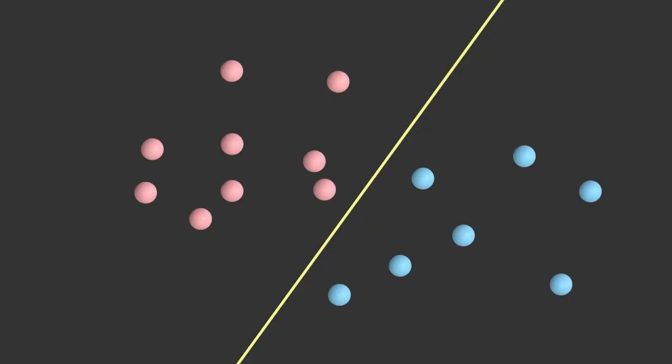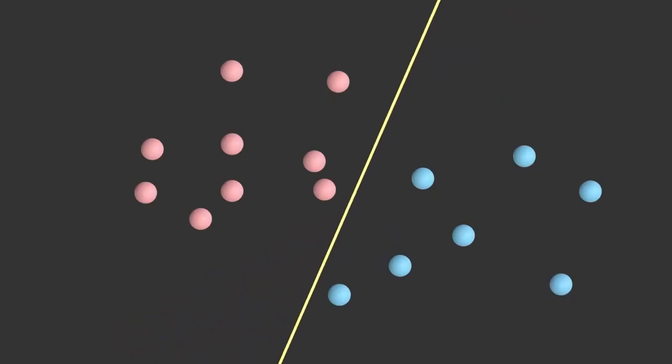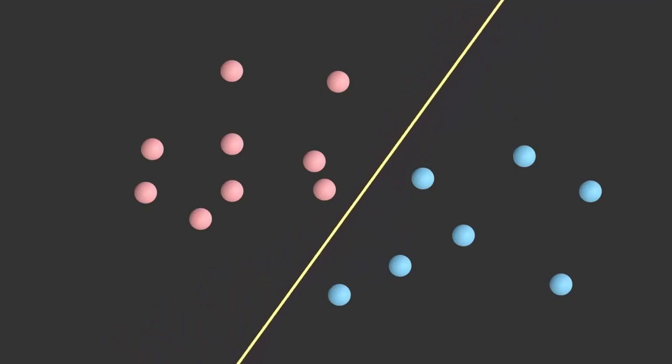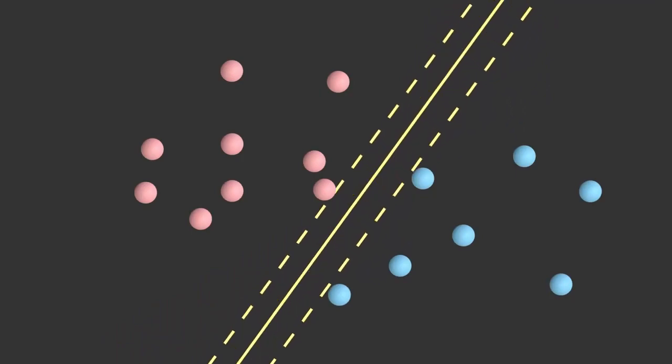And while there could be multiple such hyperplanes, SVM tries to find the one that best separates the two categories, in the sense that it maximizes the distance to points in either category. This distance is called the margin, and the points that fall exactly on the margin are called the support vectors.